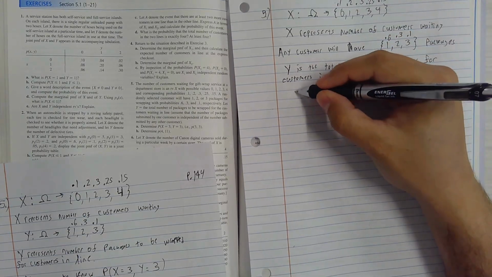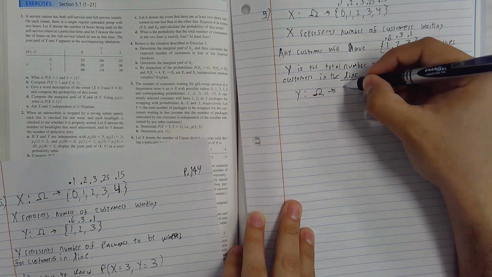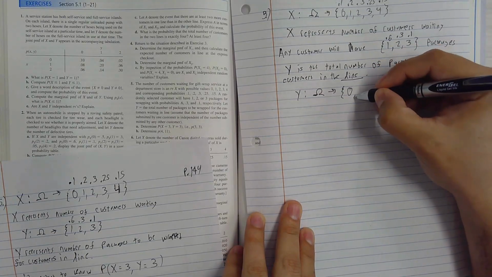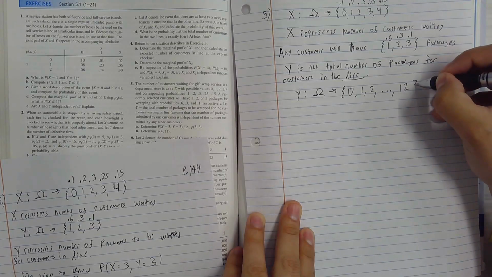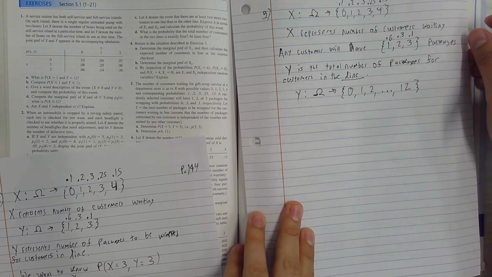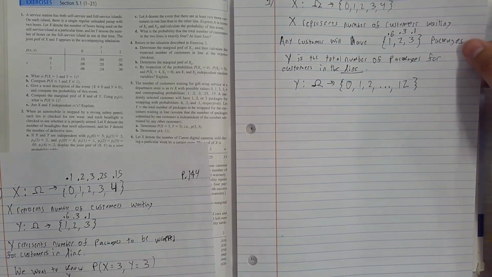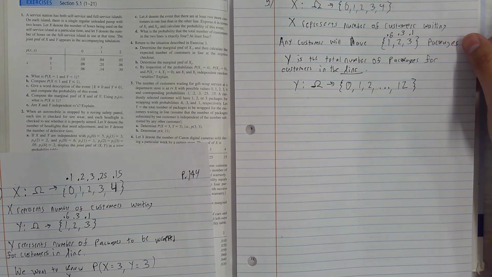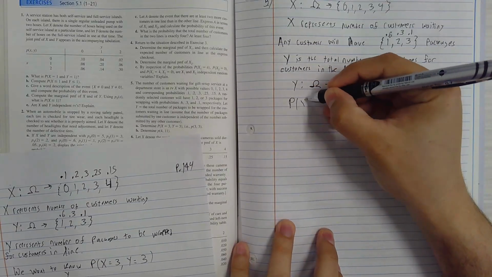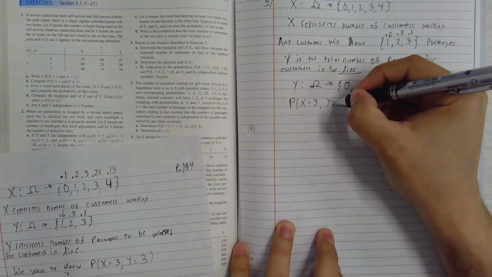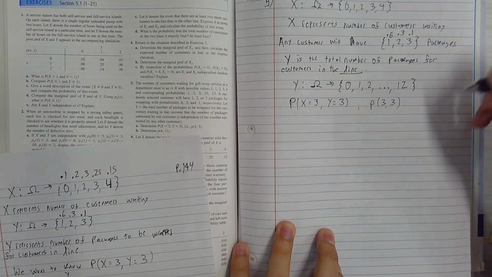For this one, Y is going to be a random variable defined from whatever the sample space is, and it's going to assign values from 0, 1 to 12. And then it wants to know the probability that X equals 3, Y equals 3, and they're saying that this is the probability of 3, 3.